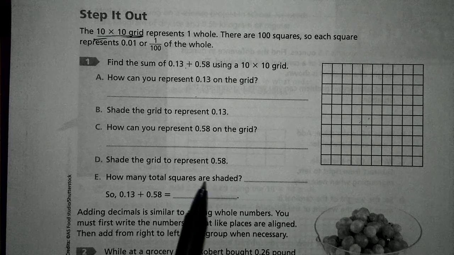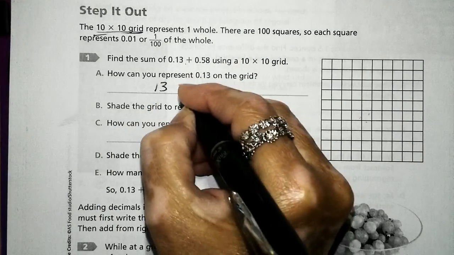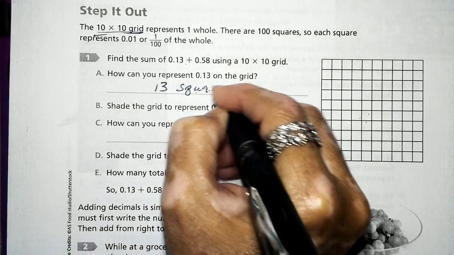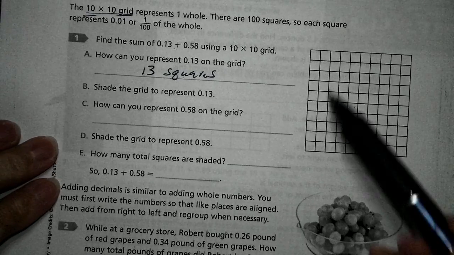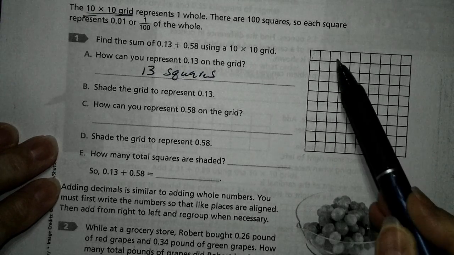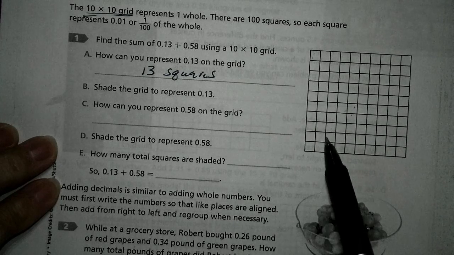All right, so how many squares will I shade to represent 13 hundredths? 13. Yeah, it's not a trick question, right? 13 squares. Now, does it matter if I do this row and then 3 squares here, or this row and 3 squares here?